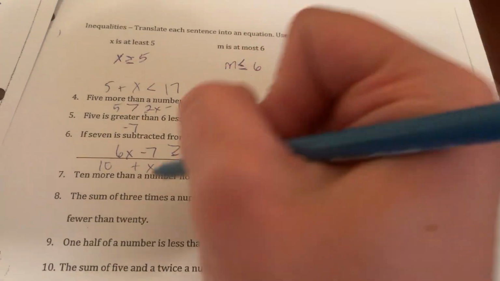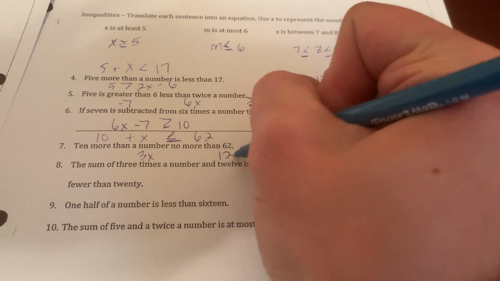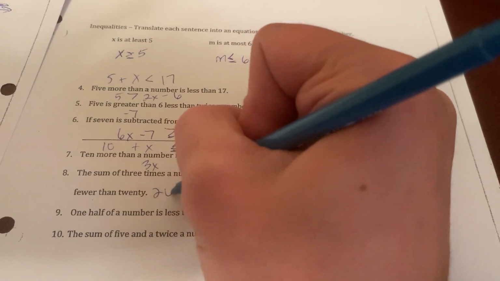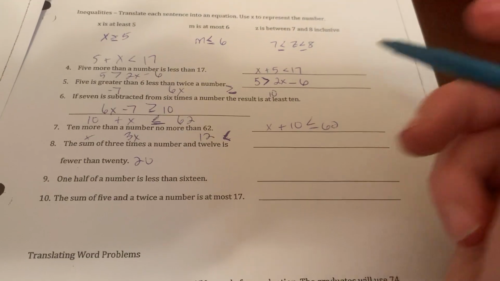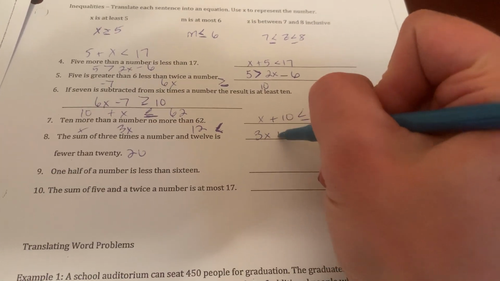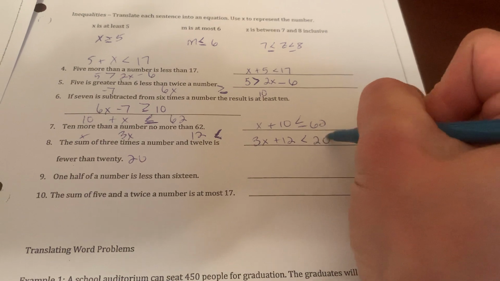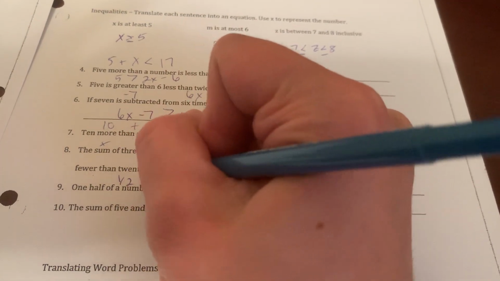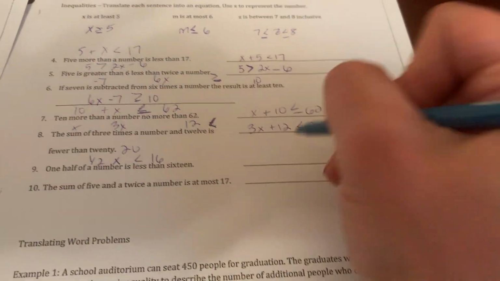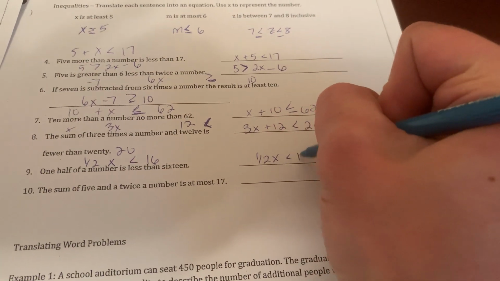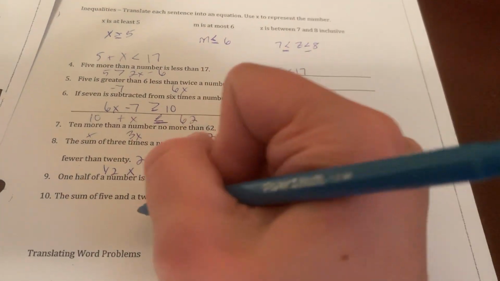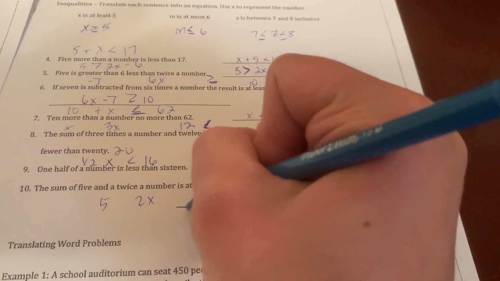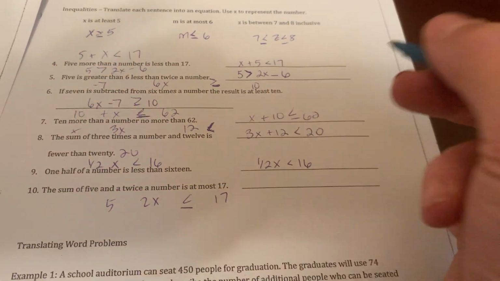The sum of 3 times a number and 12 is fewer, so it's less than, is fewer than 20. And sum is plus. So the sum of 3 times a number and 12 is fewer than 20. 1/2 of a number is less than 16. Of is multiplication. The sum of 5 and twice a number is at most 17. So you can be 17, but you can't be more than it.